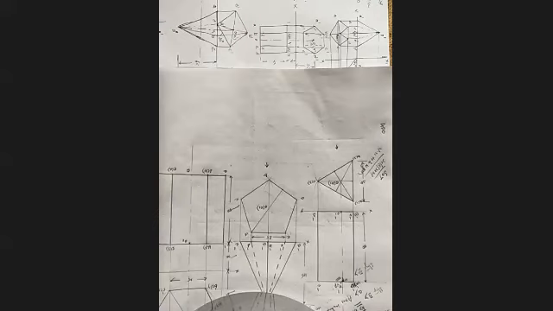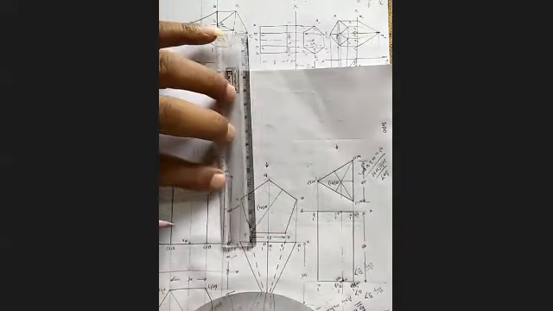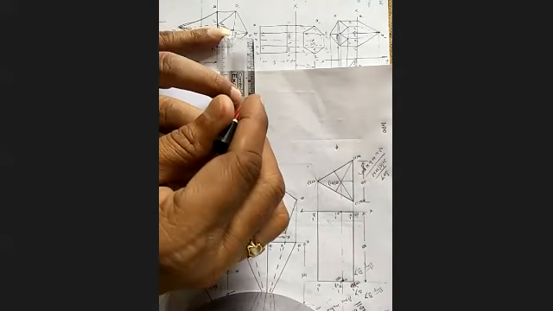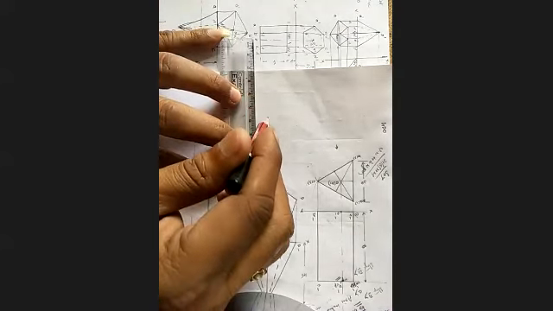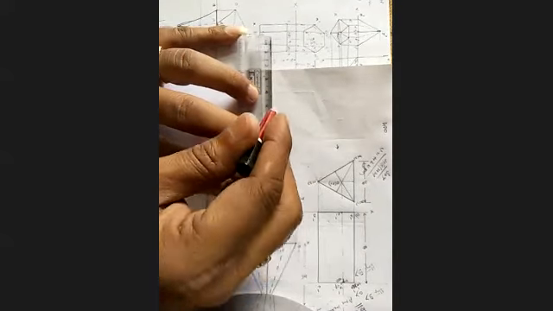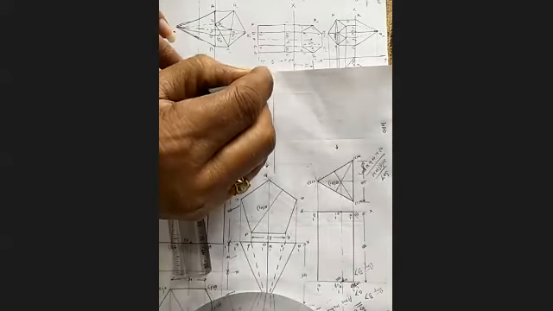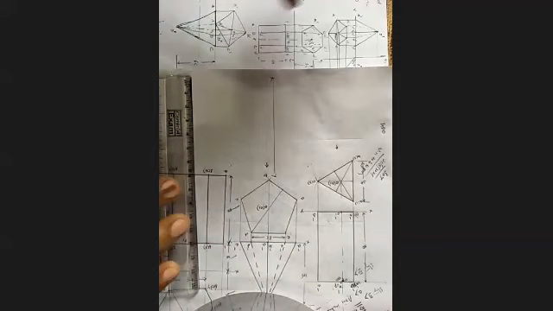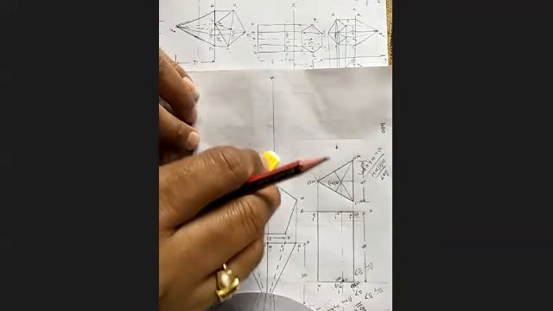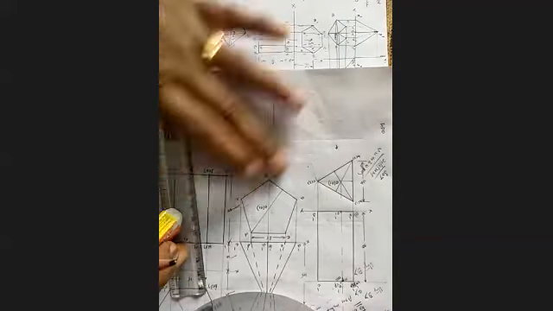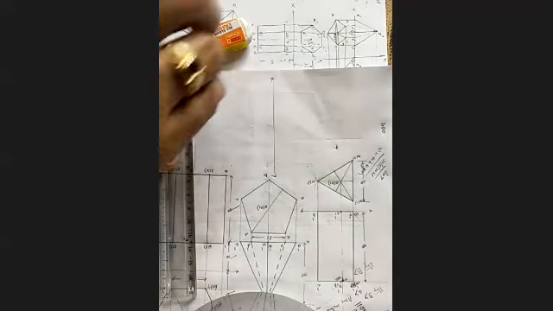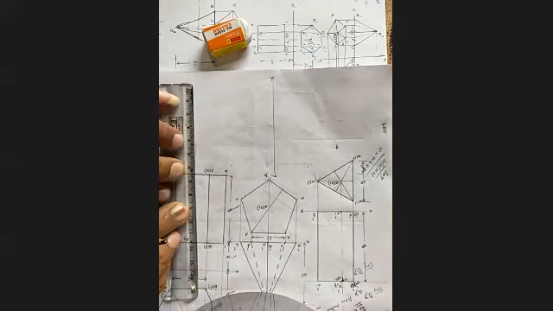Draw its projection. Tell me where it is placed.